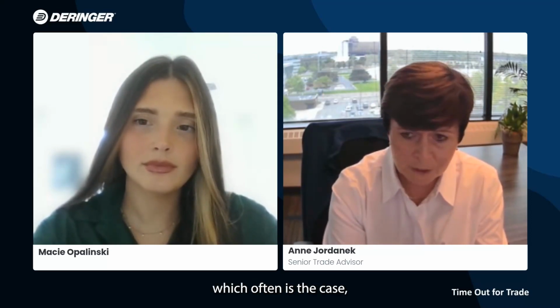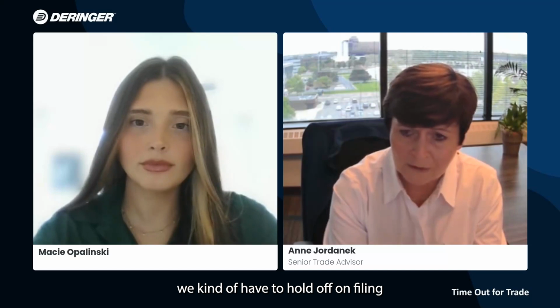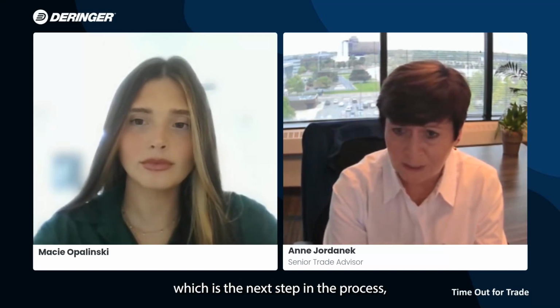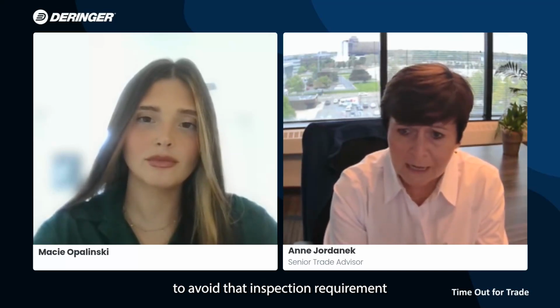And if a company, which often is the case, wants to do manufacturing and unused, we have to hold off on filing a special privilege application, which is the next step in the process, which involves 3 separate applications. There's unused merchandise applications to get what's called waiver of prior notice. Customs typically requires the opportunity to inspect the goods for unused merchandise before it leaves the country. But we file these applications, the waiver of prior notice, to avoid that inspection requirement. And there's 2 applications relating to waiver of prior notice.